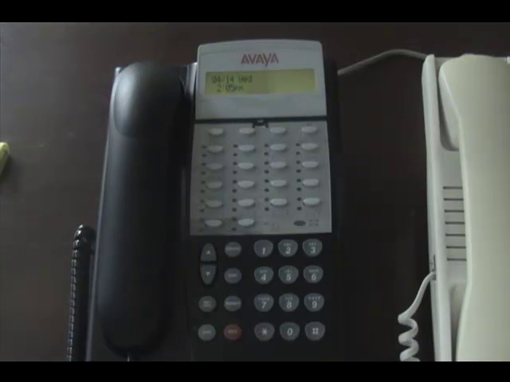Option 5 is to change the administrator's password. We recommend that you don't do this, that you leave it as 1234, just so that way it's a password that everyone can remember, or that you as the administrator can remember. If you do change the administrator password, I recommend that you write it down somewhere with the manual for your phone, so that way you have it in a safe place.